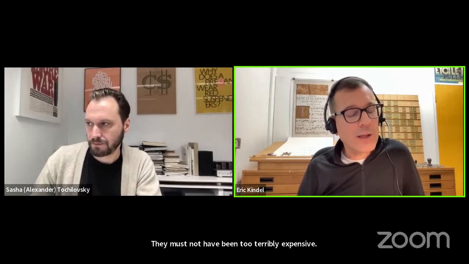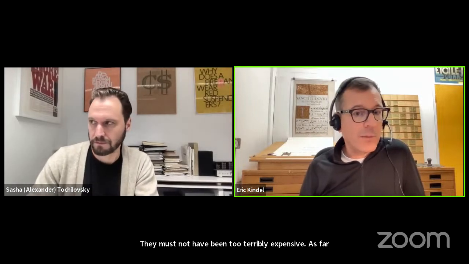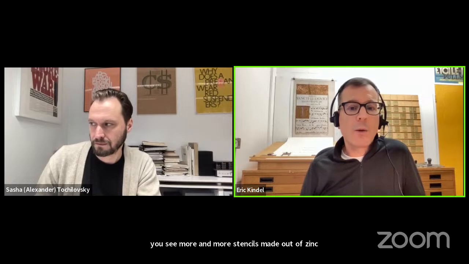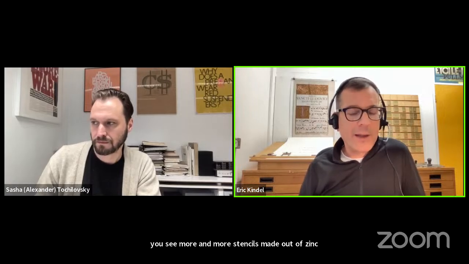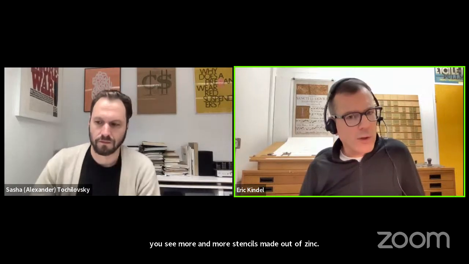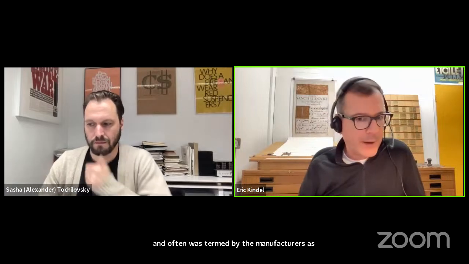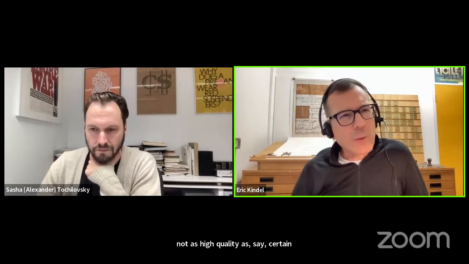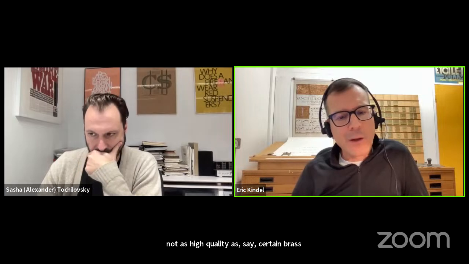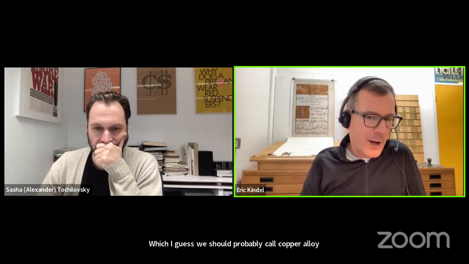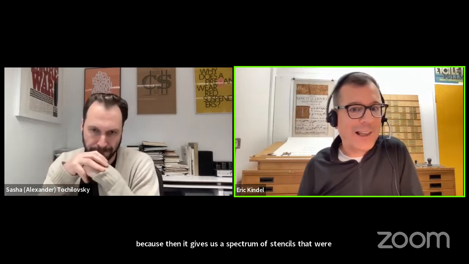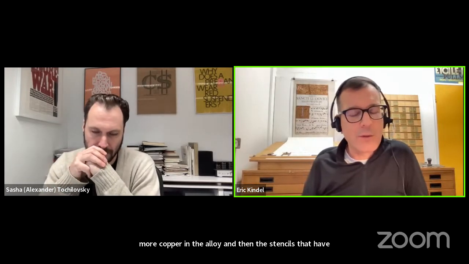As far as materials are concerned, as the 19th century went on, you see more and more stencils made out of zinc, which must have been a less expensive metal and was often termed by the manufacturers as not as high quality as, say, certain brass, which I guess we should probably call copper alloy, because that gives us a spectrum of stencils that had more copper in the alloy and those that had less, which we generally think of as brass.